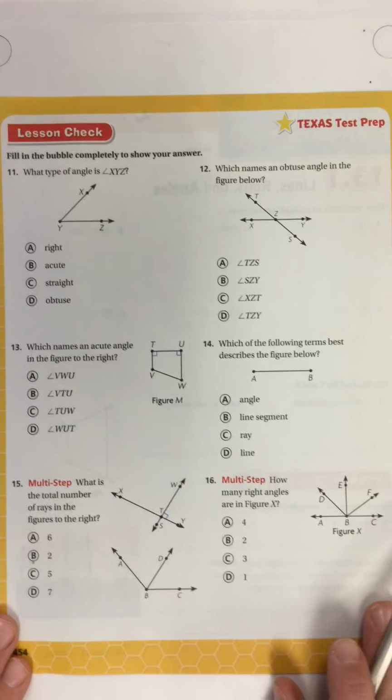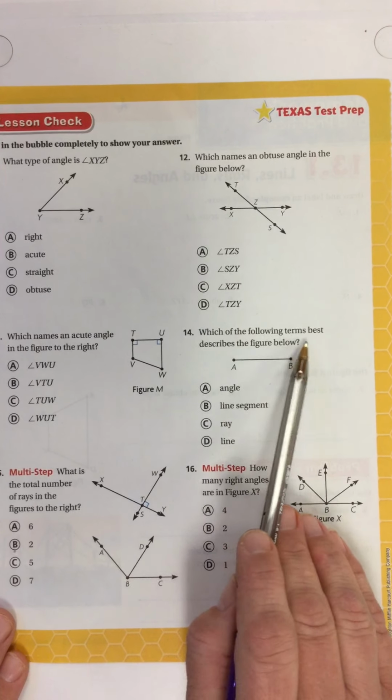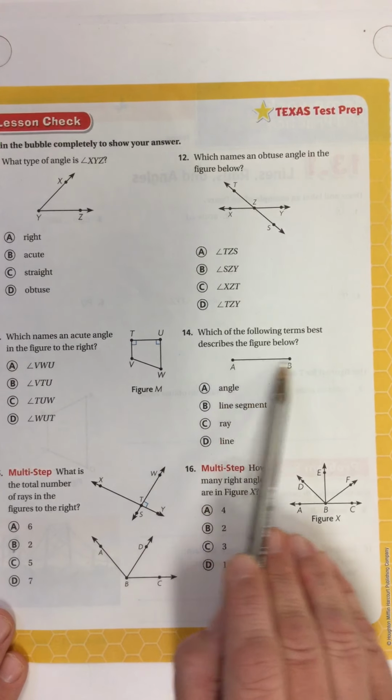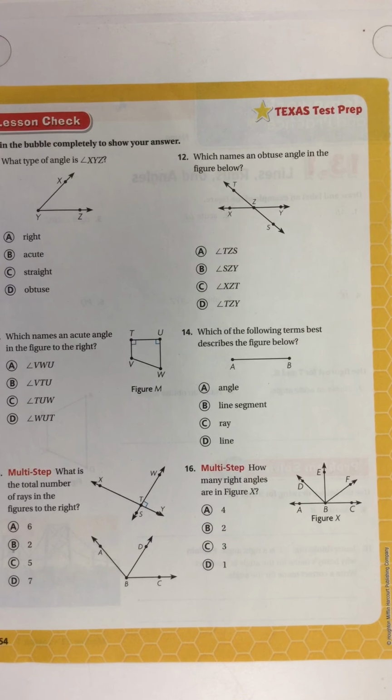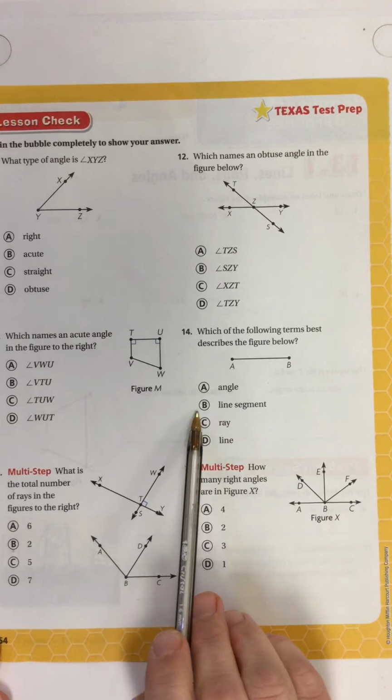Number 14 says, which of the following terms best describes the figure below? Well, if you look back at your notes, if you copied your notes, you would know that that's a line segment.